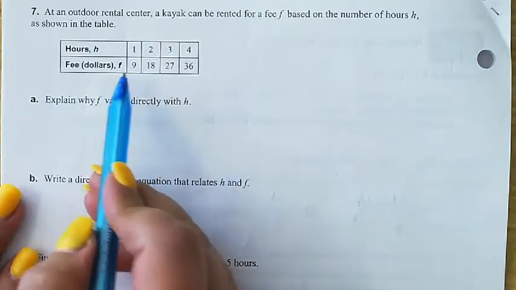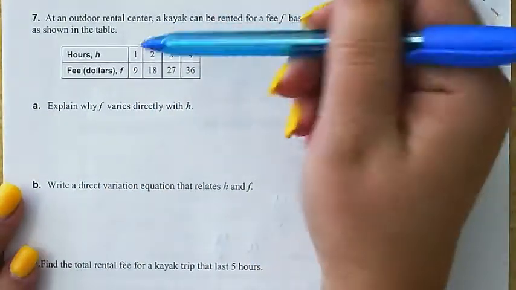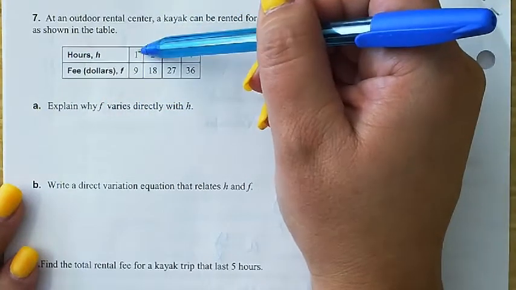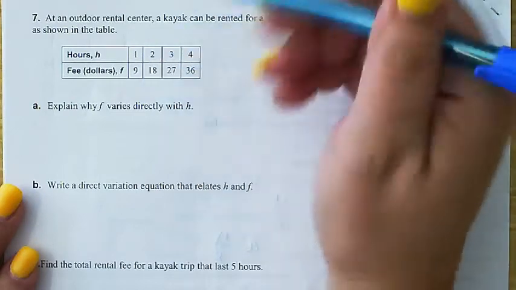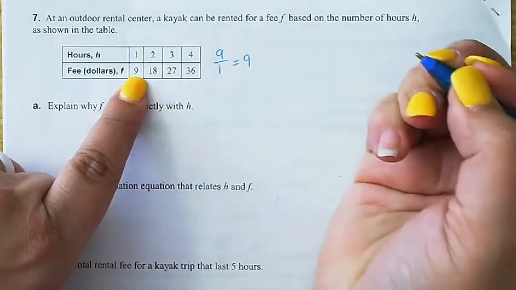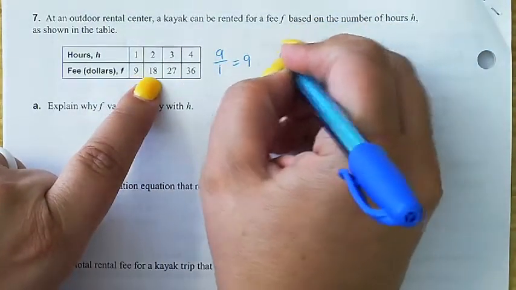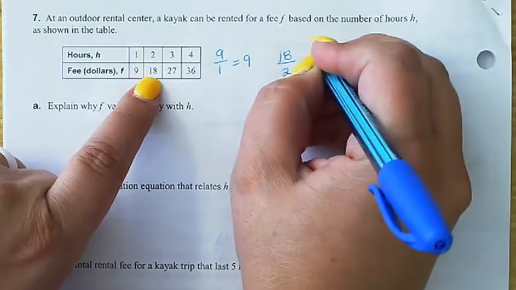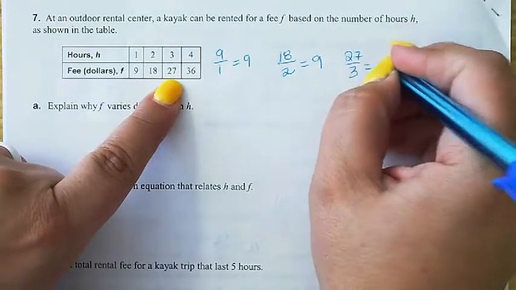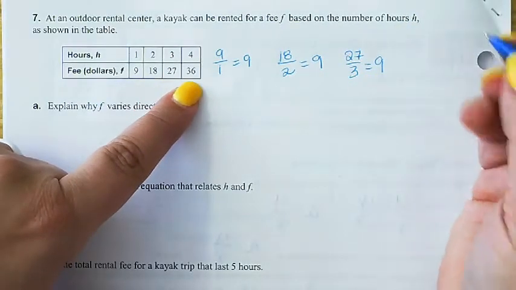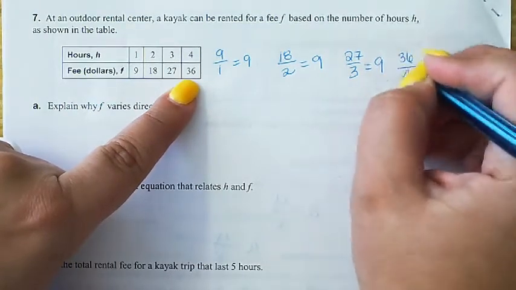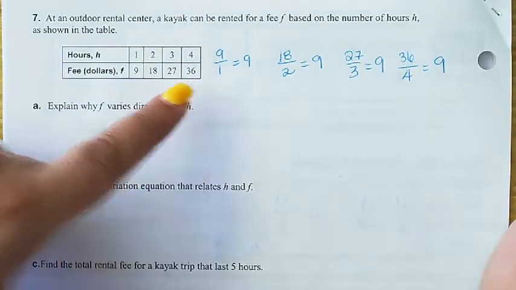Let's find out why. Well, from a table, remember we talked about this, the easiest way to tell is that if we want f to vary directly with h, it's going to be that f to h ratio, right? So let's test that. For this first one, the ratio would be 9 to 1, so that's 9. Let's test this one. That's 18 to 2, which simplifies also to 9. How about this one? 27/3. 27 divided by 3, that's also 9. Last but not least, how about this one? If I compare the $36 fee to 4 hours, 36 divided by 4 is, imagine that, 9.